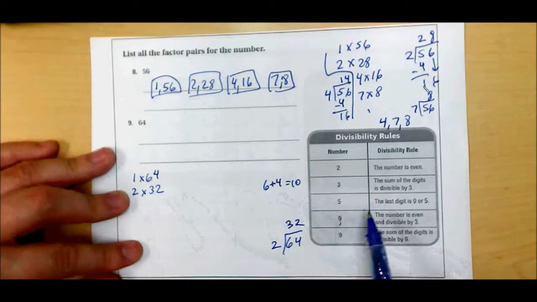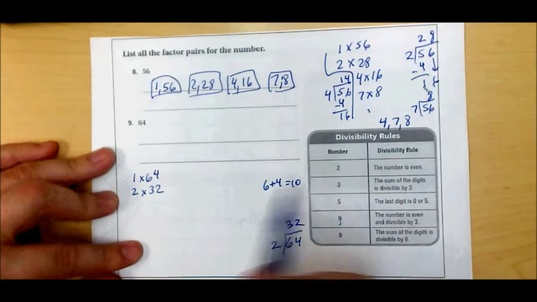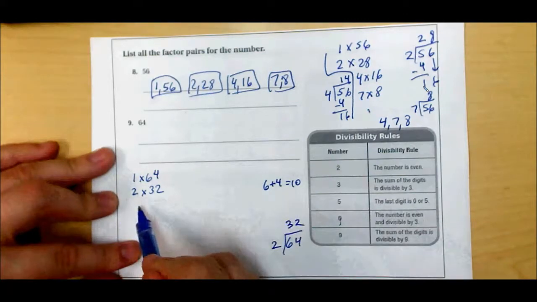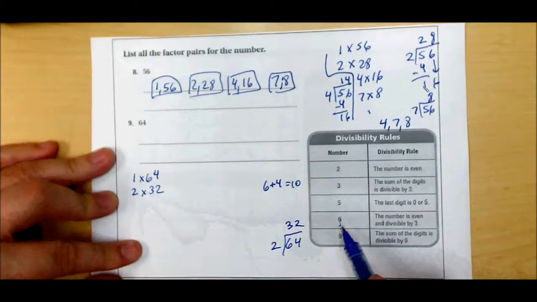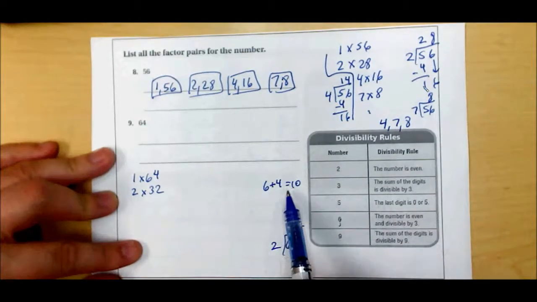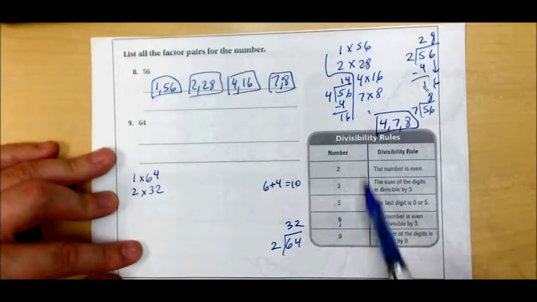And 64 does not end in 0 or 5, so it's not divisible by 5. And it's not divisible by 6. I can tell immediately because it's not divisible by 3. It's only divisible by 2. So it's not divisible by 6. And it's not divisible by 9 because 6 plus 4 is 10, and that's not divisible by 9. Now I need to check my numbers that are not on this list.